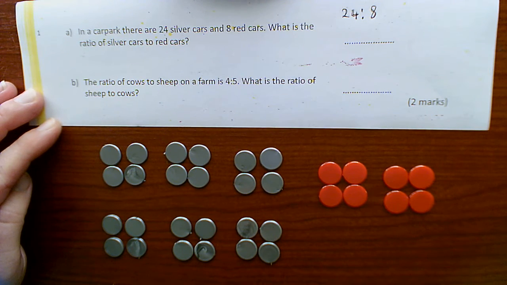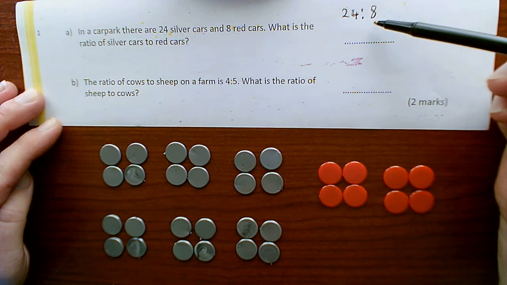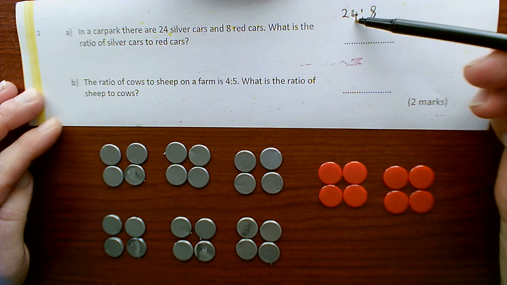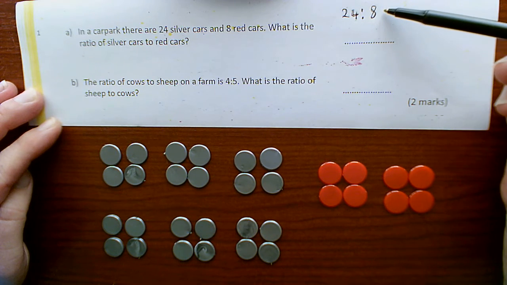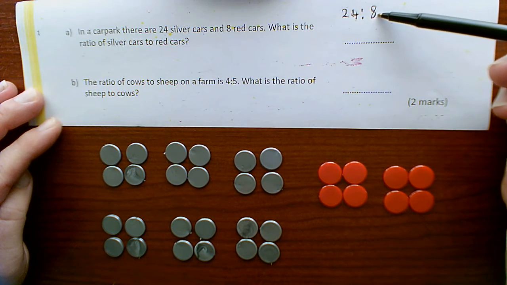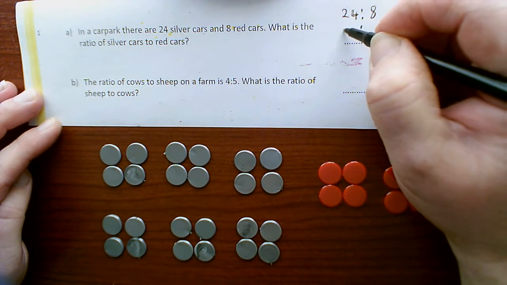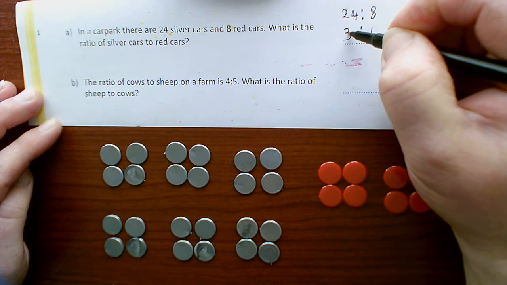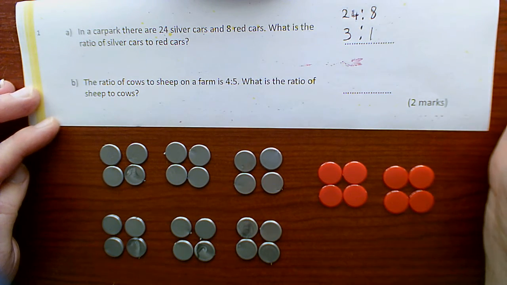Now some of you hopefully will be seeing we can cancel that down, and the way we do that is we think, how can we put this in its simplest form? Because there are numbers that will go a whole number of times into 24 and a whole number of times into 8. Okay, and actually the biggest number that does that is 8. So I can rewrite that as 3 to 1. That means there are 3 silver cars for every 1 red car.